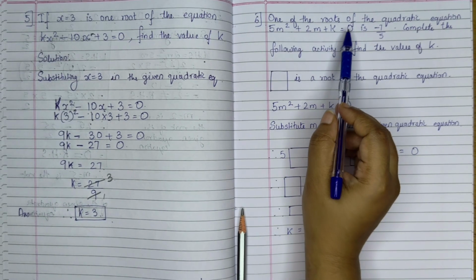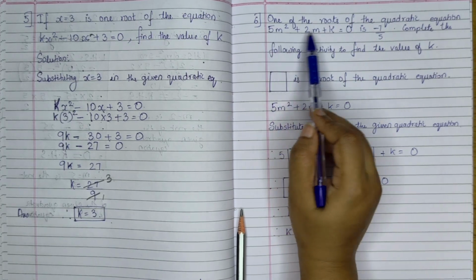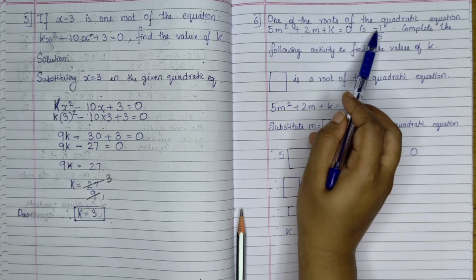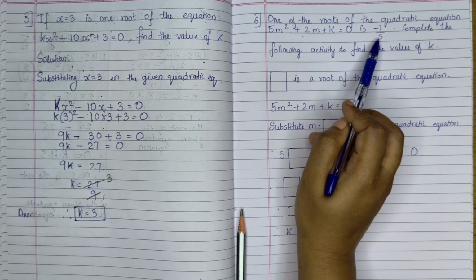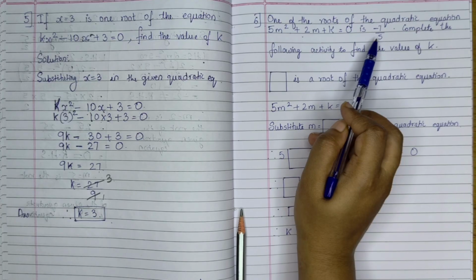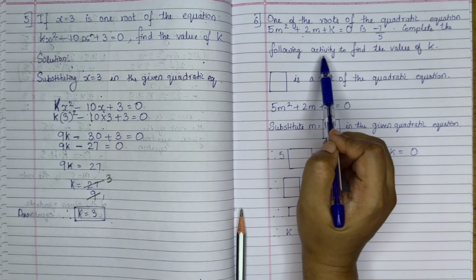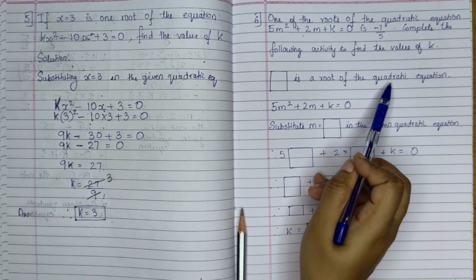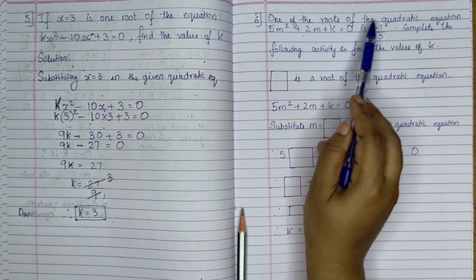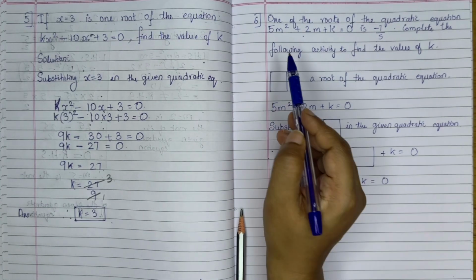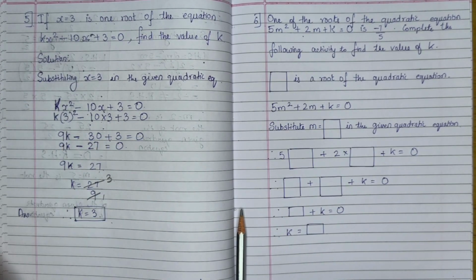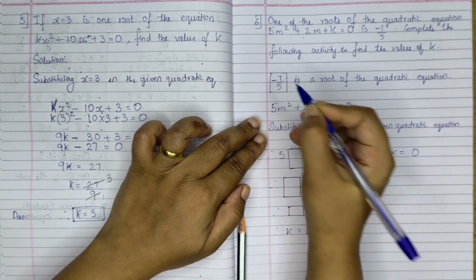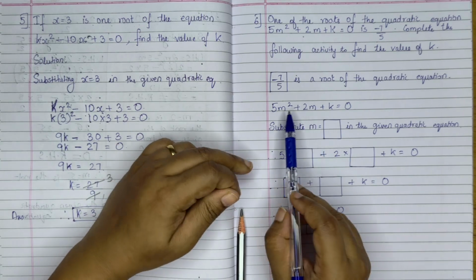Now see here, one of the roots of the quadratic equation, this is the equation given, is minus 7 upon 5. That means the root given is minus 7 upon 5. You have to complete the activity and find the value of k. So what we'll write in the first block is minus 7 upon 5. Now see here, then the equation is written.